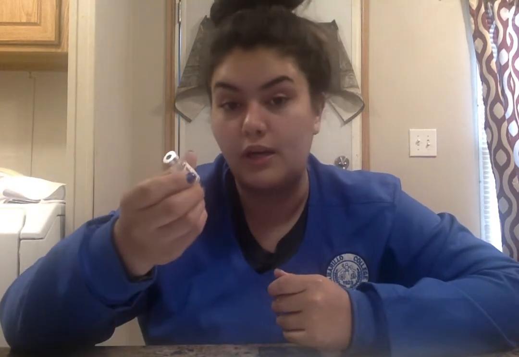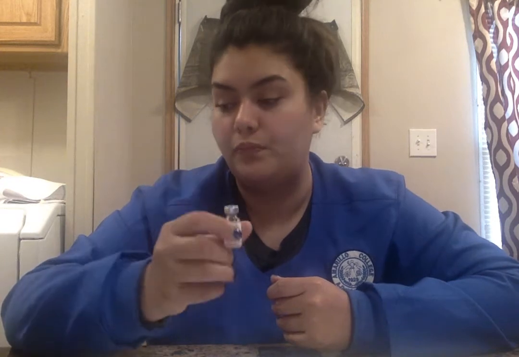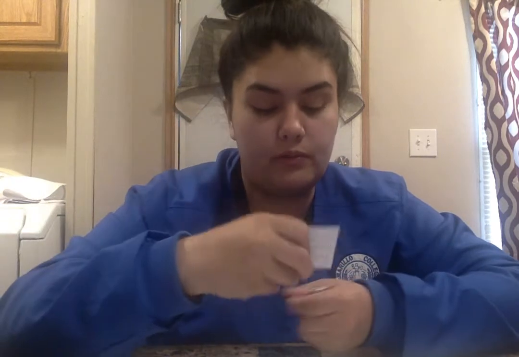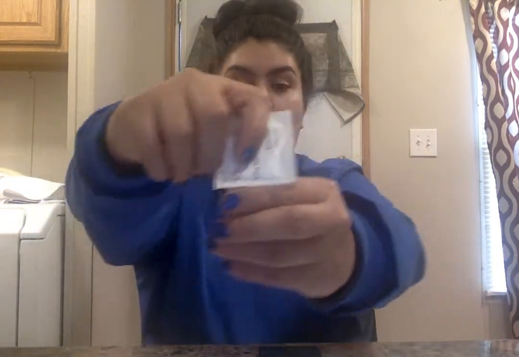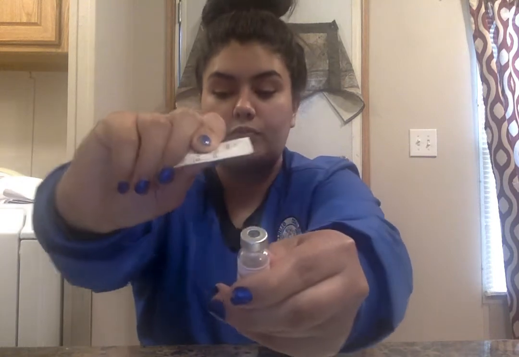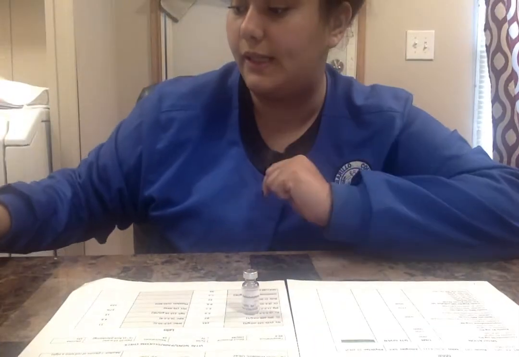So now we're going to go ahead and prepare our medication. Since this would be a glass ampule, we would grab our alcohol prep pad. We would rip it open, shove the glass in there. We would break it away from us. We would put it on the table.